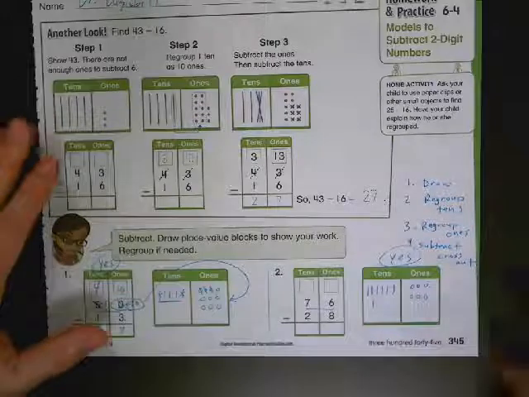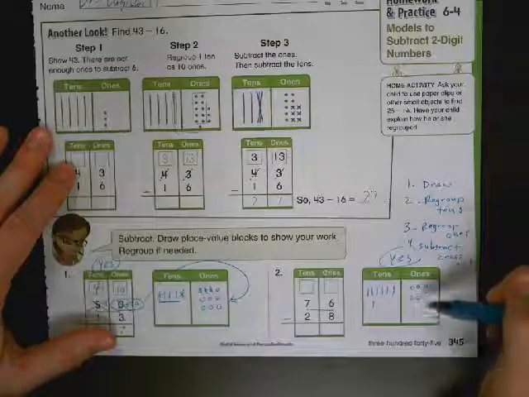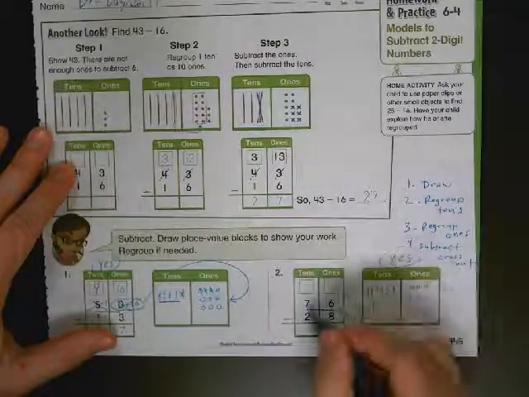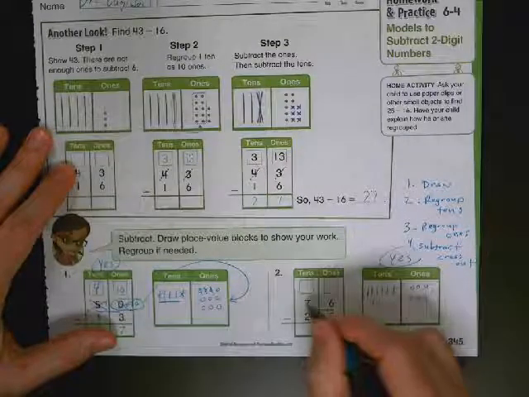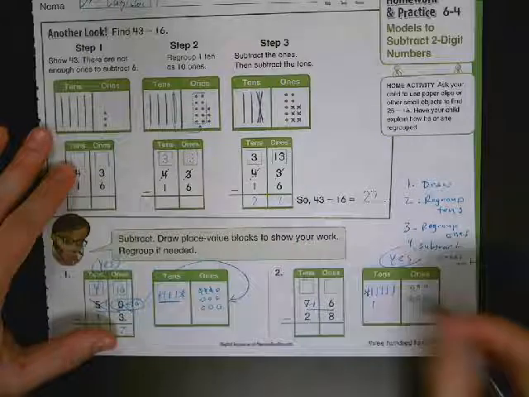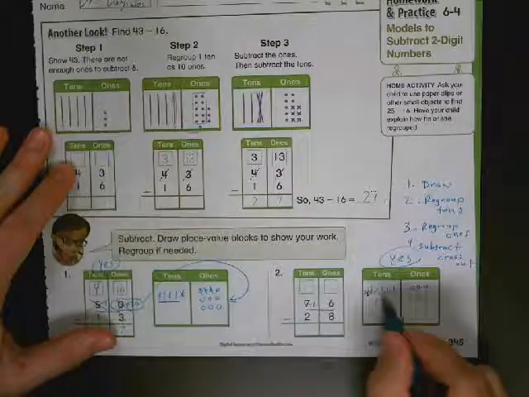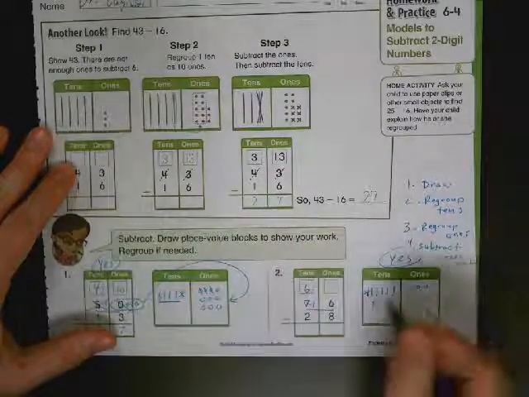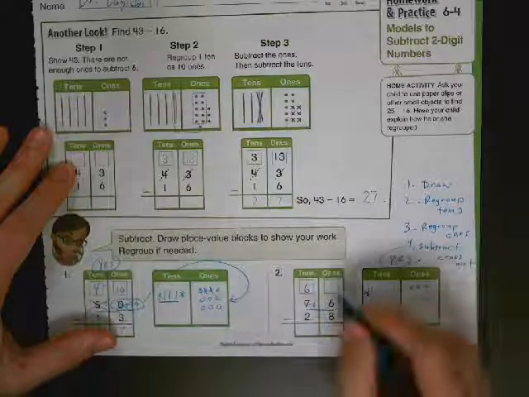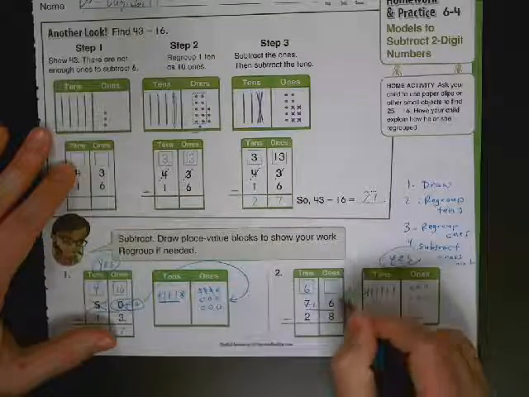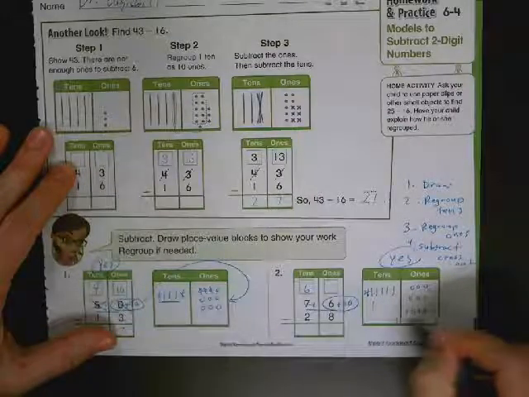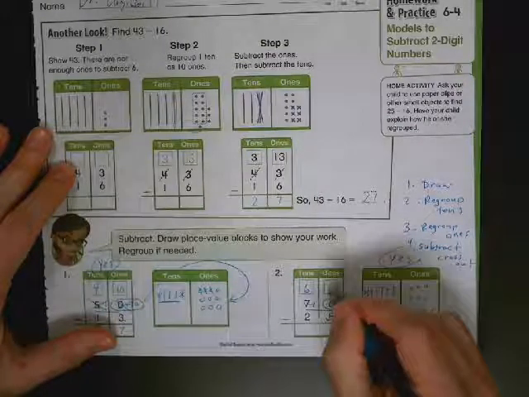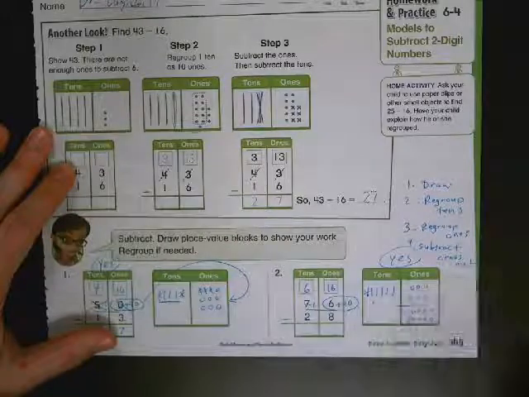Take a look at the next one over here. I already did step 1, draw. Second, regroup the tens. Well, I need to grab a 10, exchange it for some ones over here to get more ones. Take 1 away. With 1, 2, 3, 4, 5, 6 left. Next I need to do is take those ones over. Add 10 over here because I'm adding 10 to make this now. 1, 2, 3, 4, 5, 6, 7, 8, 9, 10. 16. 6 plus 10 is 16.